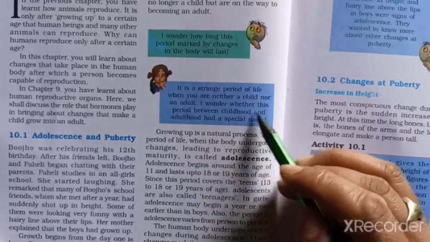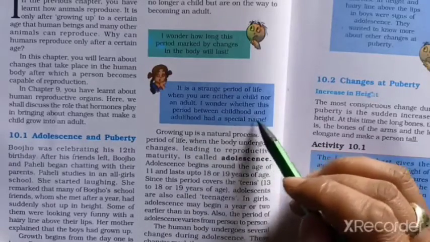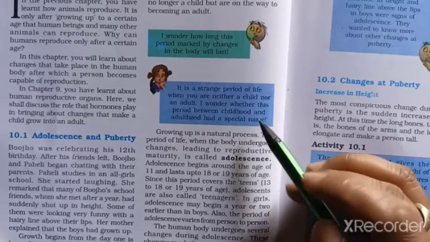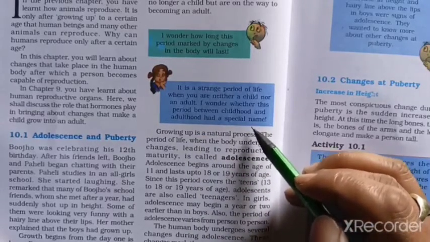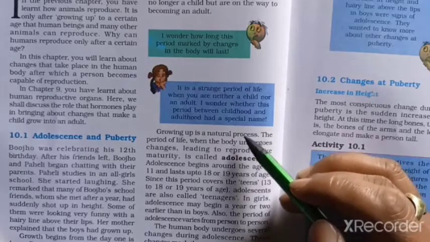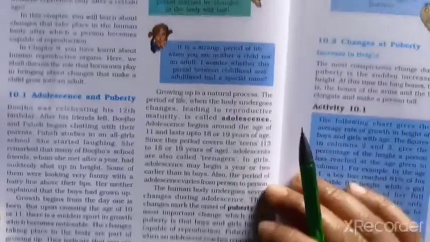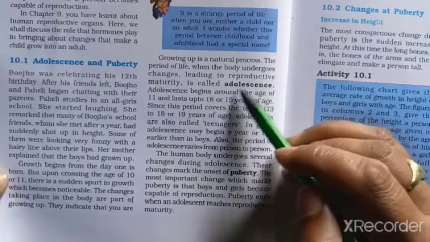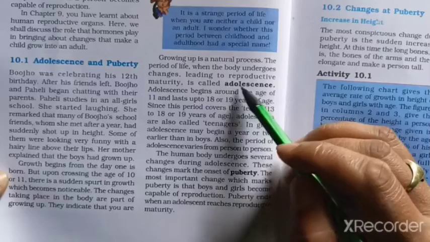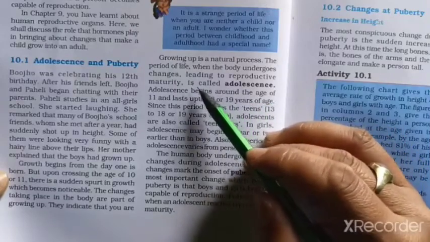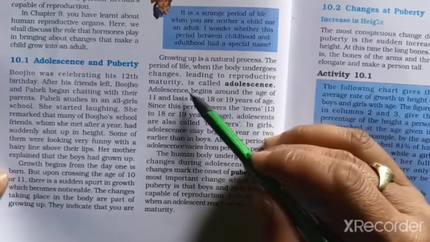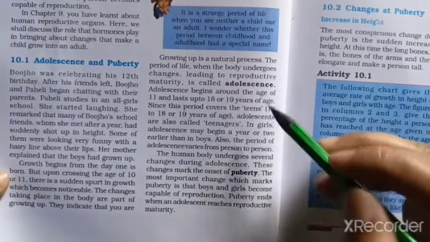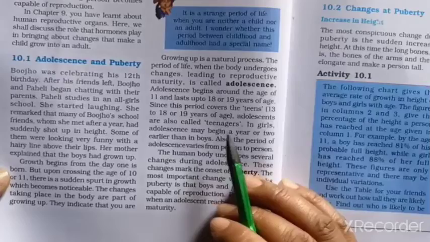So I wonder whether this period between childhood and adulthood had a special name. That special name is called what? Adolescence, as I already told you. So now let's continue. Growing up is a natural process. The period of life when the body undergoes changes, leading to reproductive maturity, is called adolescence. So, the adolescence period is also one of the growing periods.